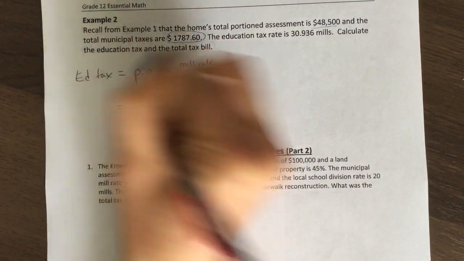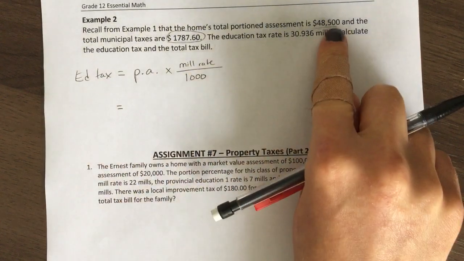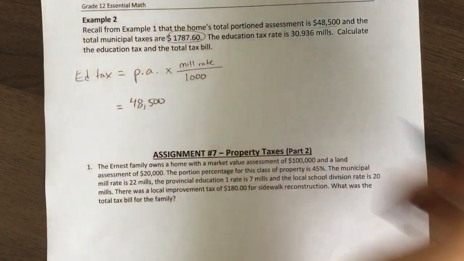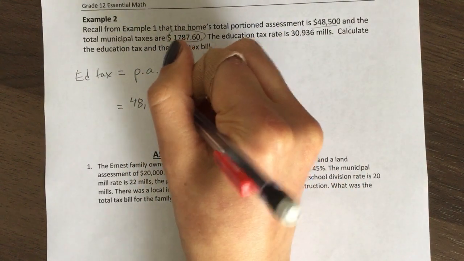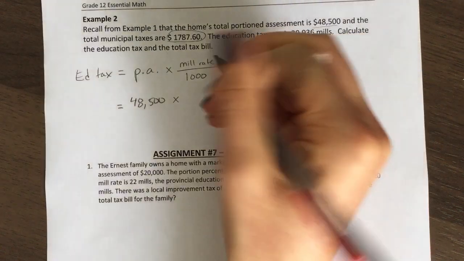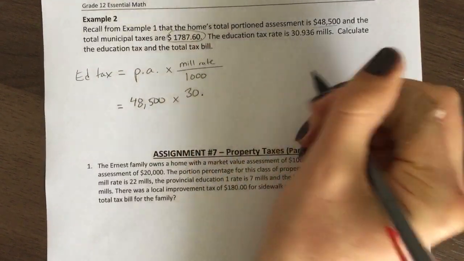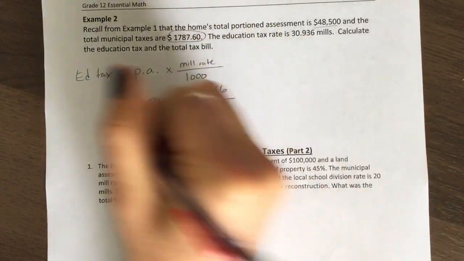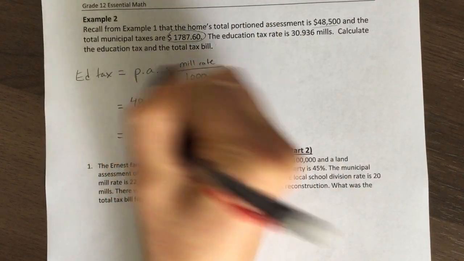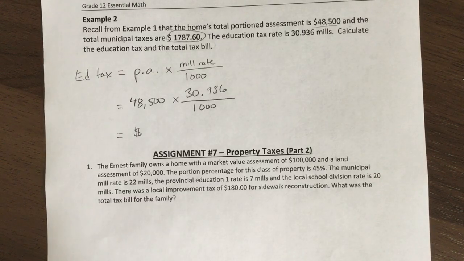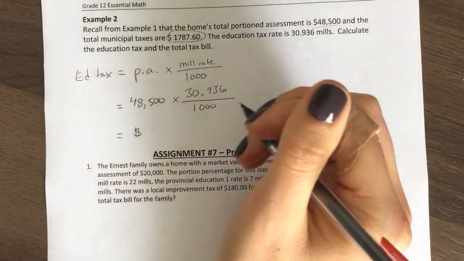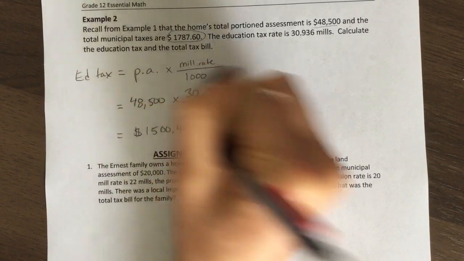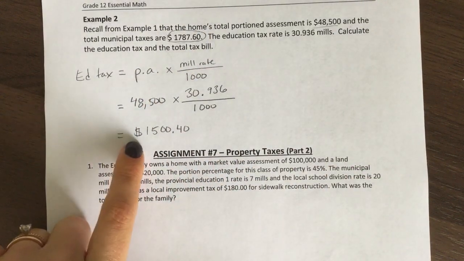So if we plug our numbers in there, our portioned assessment is the same as before because you're living on the same property, $48,500, times our education tax rate, which is 30.936 mils, divided by 1,000. So we end up with $1,500.40 for our ed tax. So that's our ed tax amount.